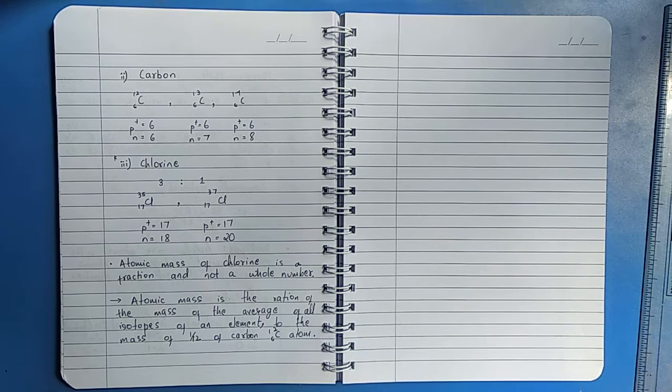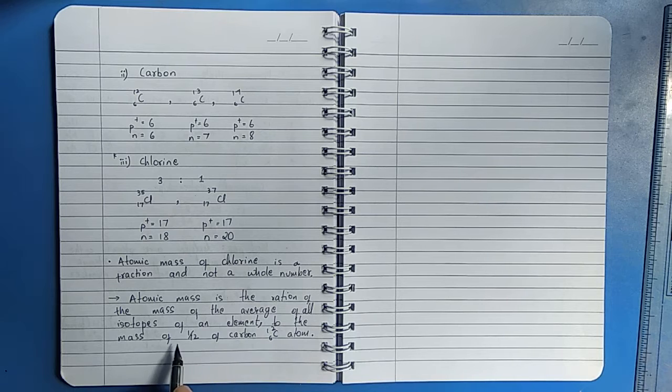So we need to take the average of all isotopes of the element. And it is taken to the mass of 1/12 of carbon C612 atom because whenever we calculate atomic mass, it is taken with respect to the mass of carbon C612.